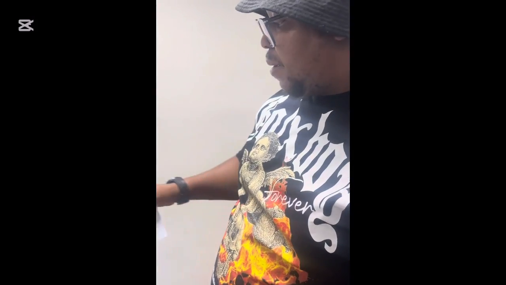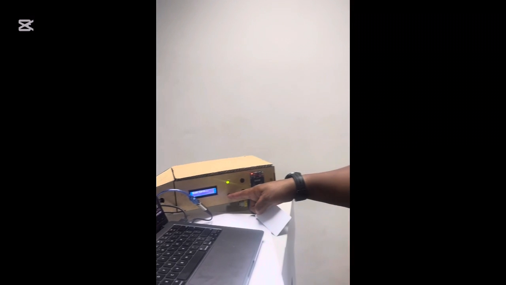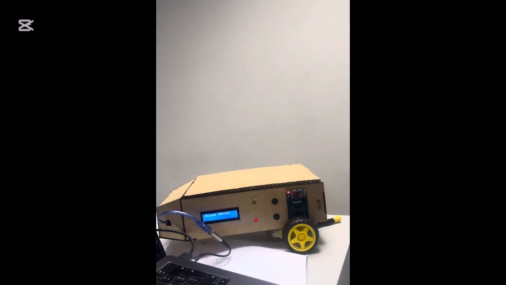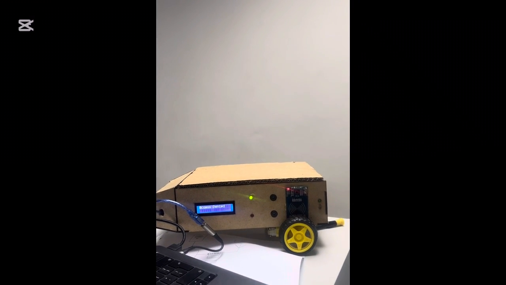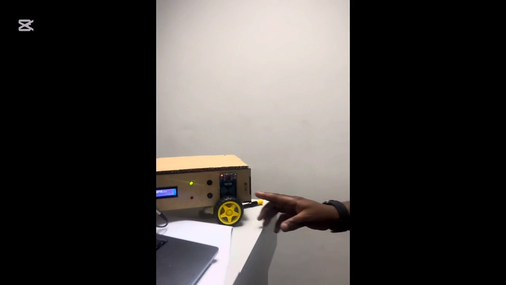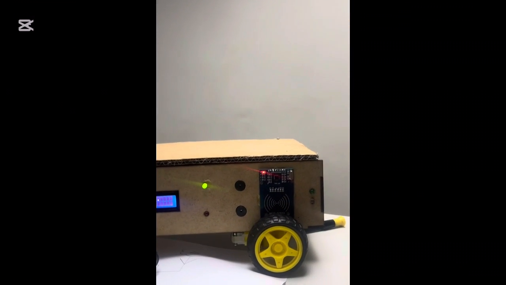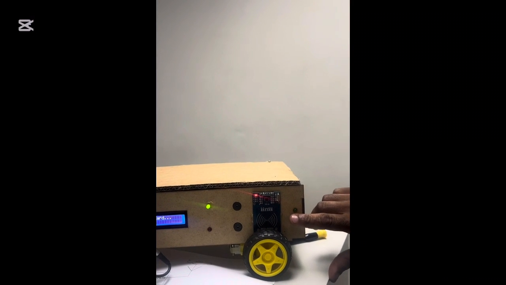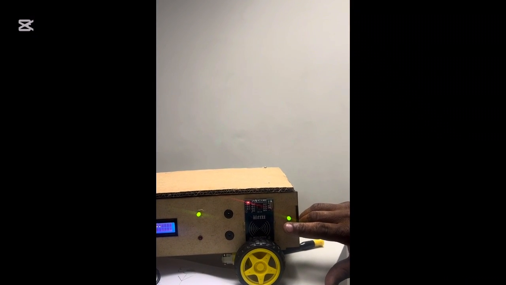Once you use the unauthorized card, the buzzer will ring and it will switch on the red LED and alert you that there is an unauthorized entry. And then here we have an LDR for light. So once it's dark at night, it will give you light since the LED is flashing.